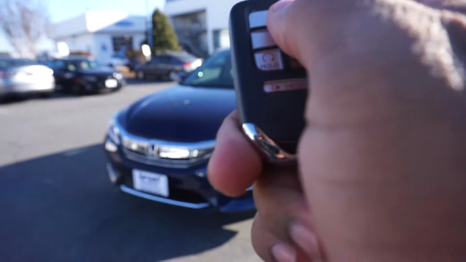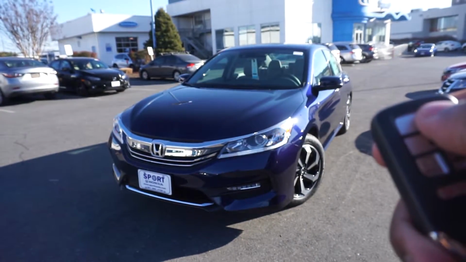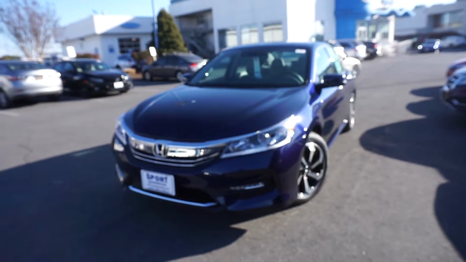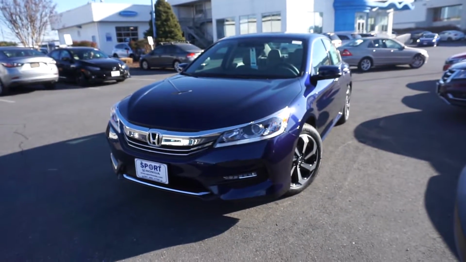So to use remote start, just double tap the lock button until it beeps, and then press and hold the start button until it flashes. Now the car is running.